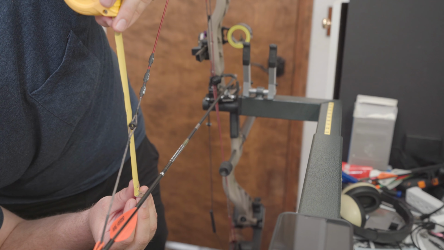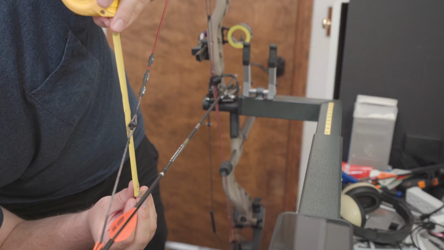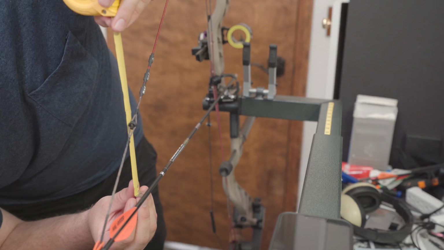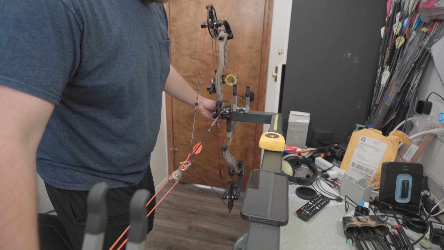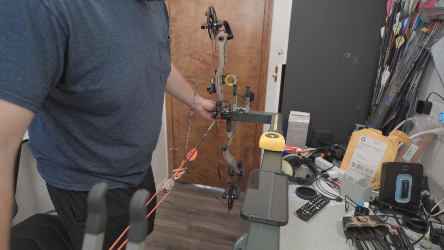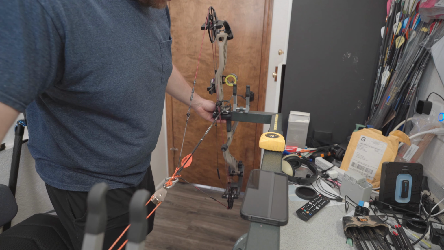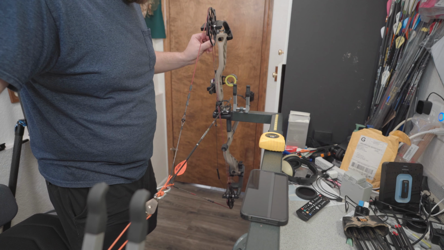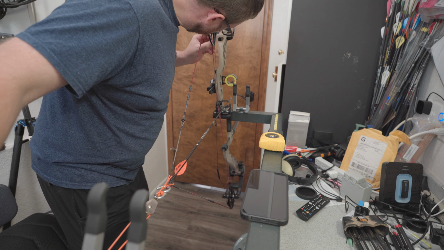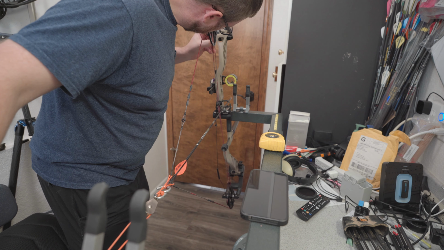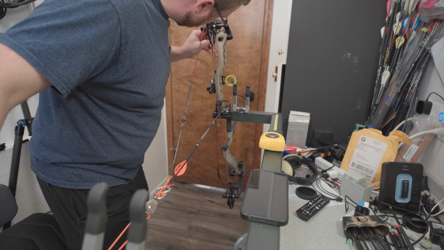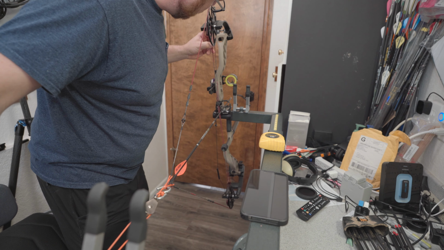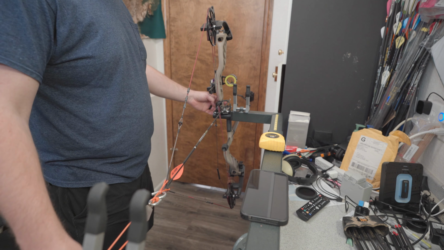Your arrow to your peep is the measurement vertically at full draw from your arrow to your peep sight. To the center of the peep sight is preferred. I'm going to take these measurements with a tape measure because I think that's what most people are going to use to do this. Now I'm going to do it inside of a draw board inside my press, but you can absolutely do this by drawing your bow back and having someone measure. Just be very careful when you do so.